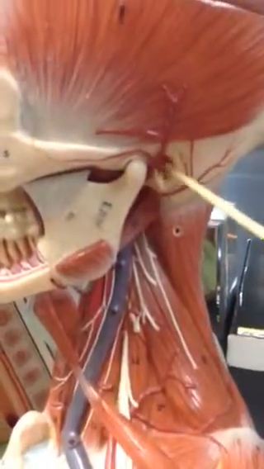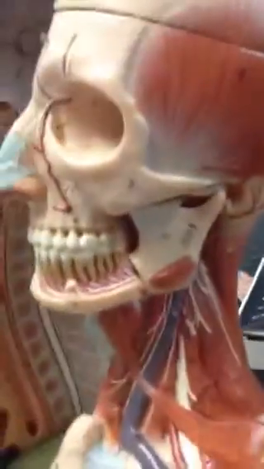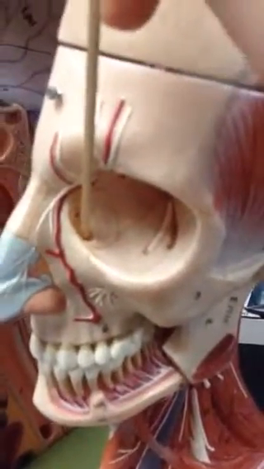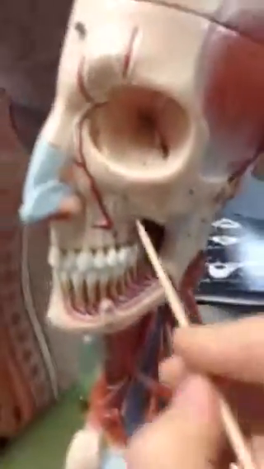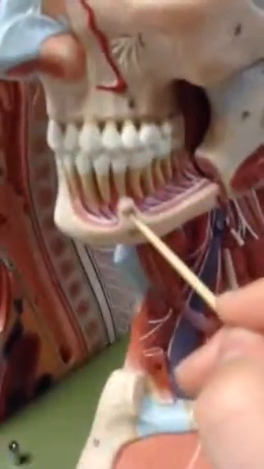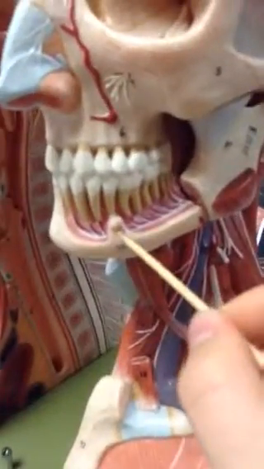And then the openings of the skull are the external acoustic meatus, which is in through the ear, the nasolacrimal canal, which is right here, the infraorbital foramen right underneath the eye, and the mental foramen going right through here.